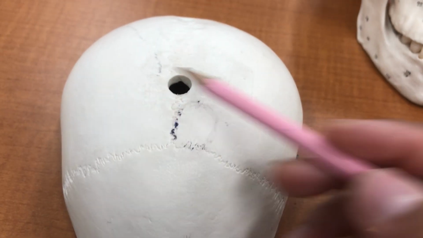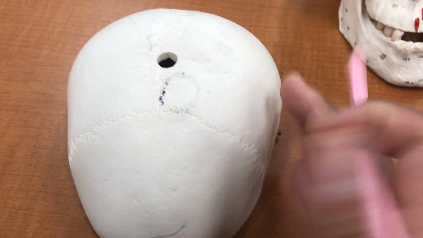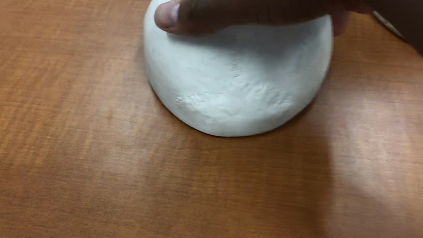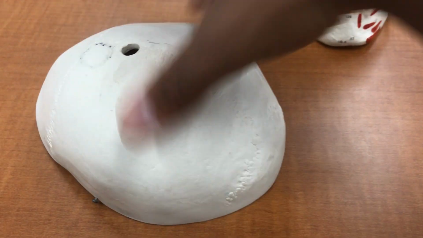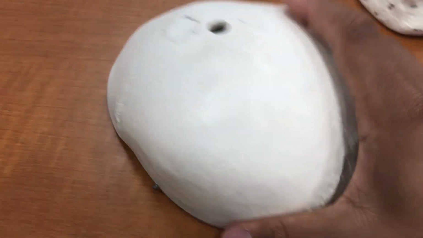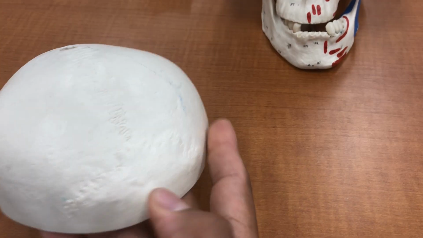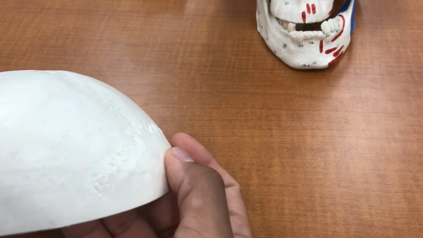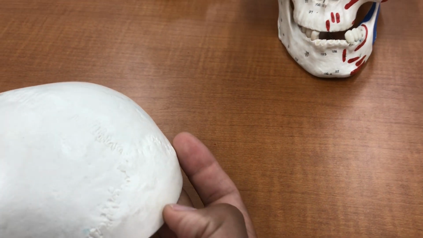And here we have frontal bone, parietal bones, right, the ones on the sides, and the one in the back, occipital bone. What I just pointed there, this is the occipital protuberance. It's a small little bump on the back of your head. You can feel it right there.